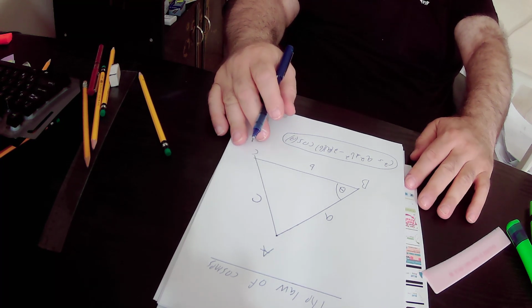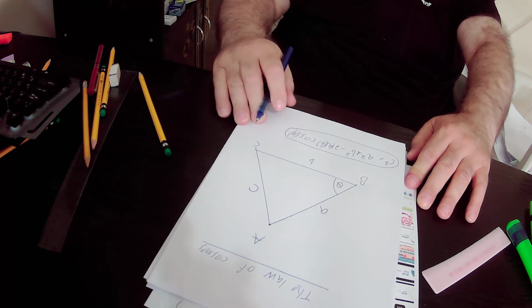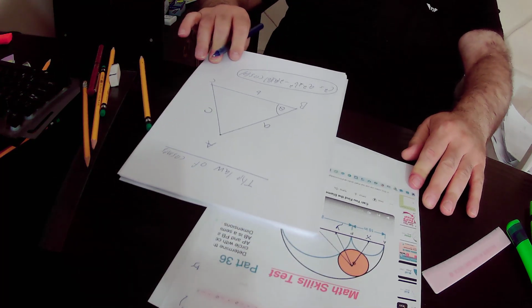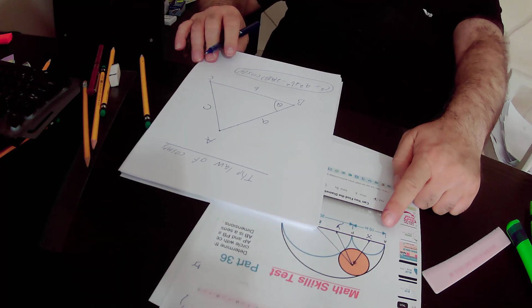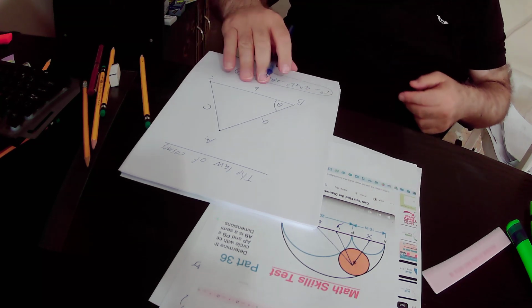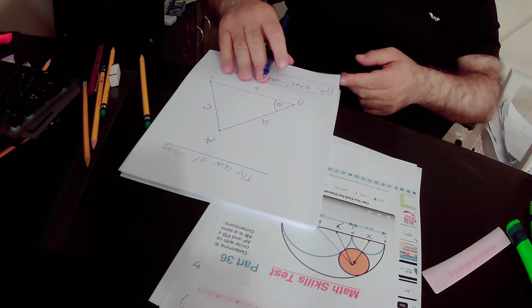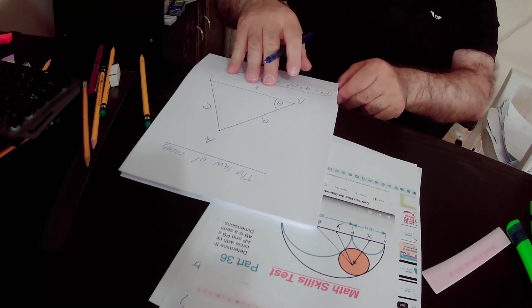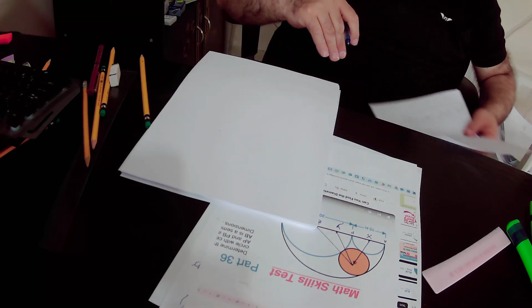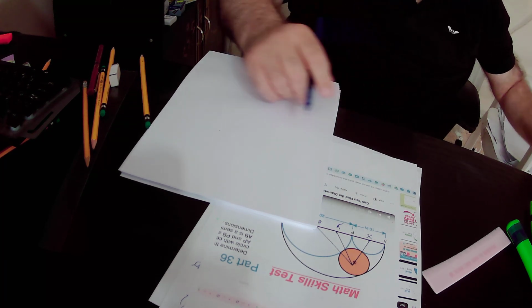So we will implement the law of cosines in triangle CXY. So I will draw triangle CXY in a new page, and we will implement the law of cosines in this triangle, triangle CXY.